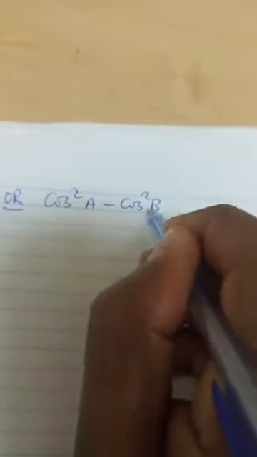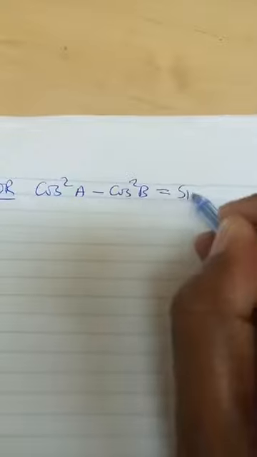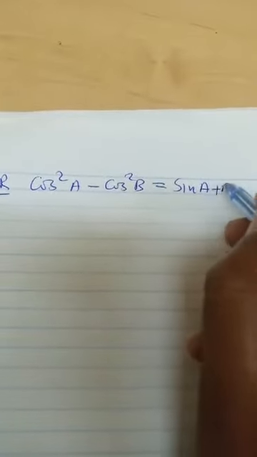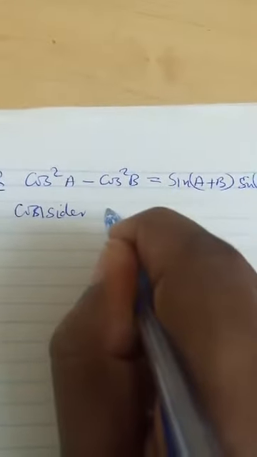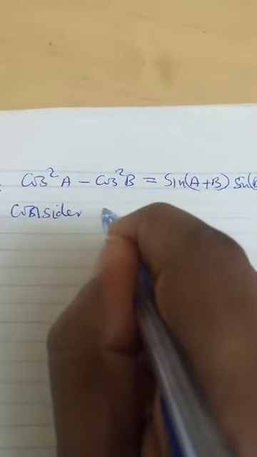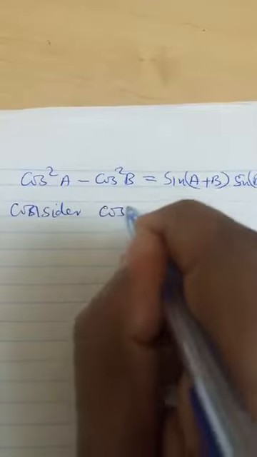I'll give you an alternative of that. Alternatively, they are saying cos squared A minus cos squared B should be shown to be equal to sine of A plus B into sine of B minus A. We can consider double angle. Consider cos of 2A.